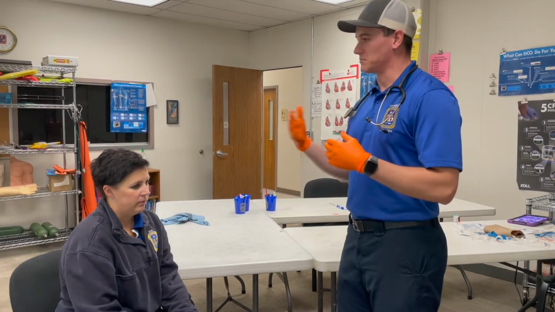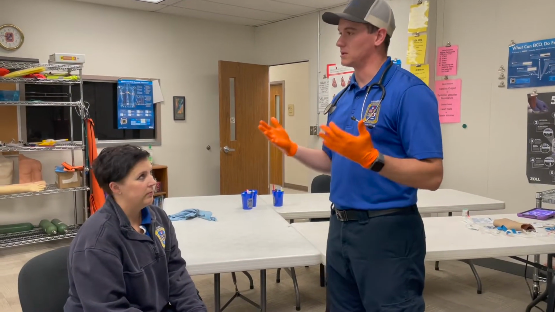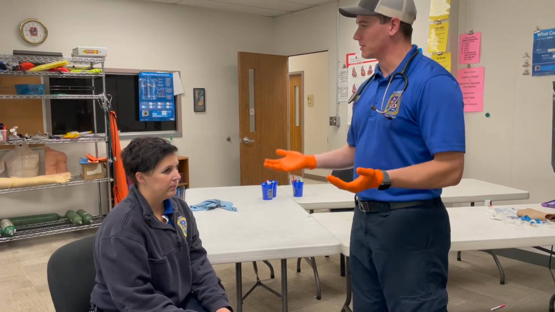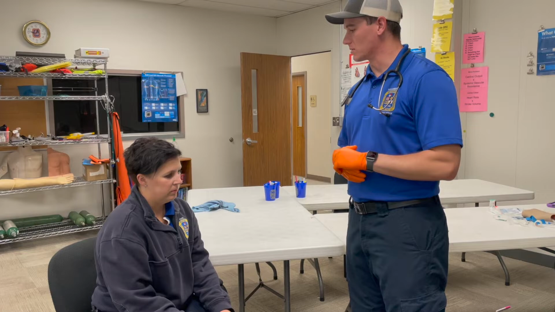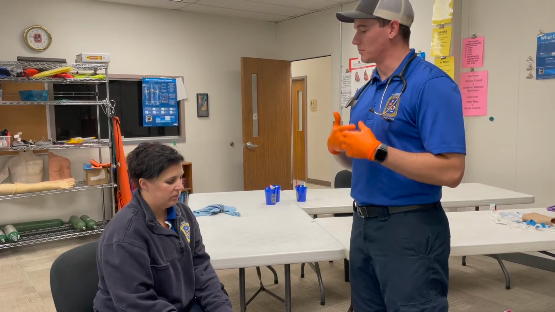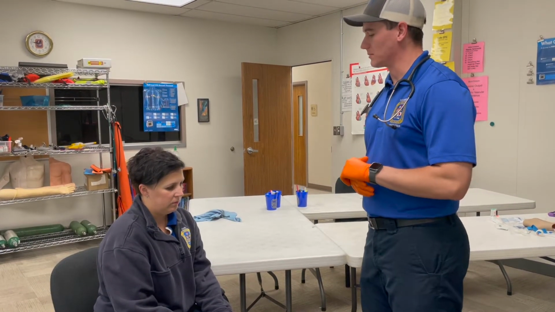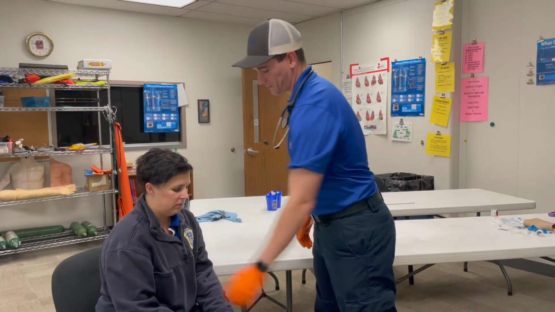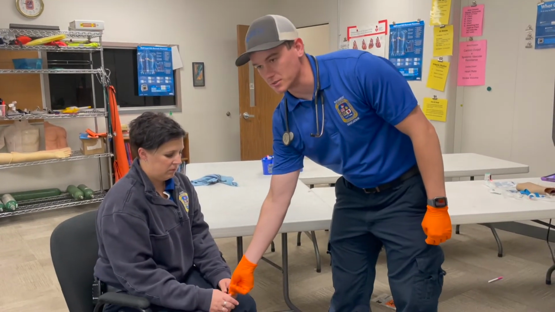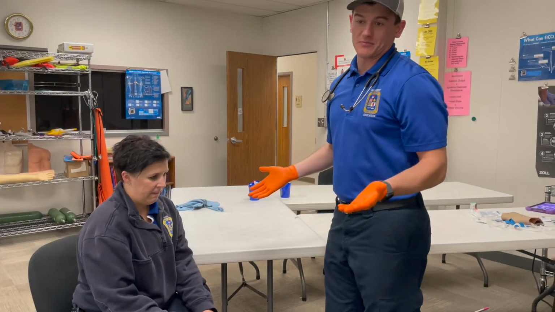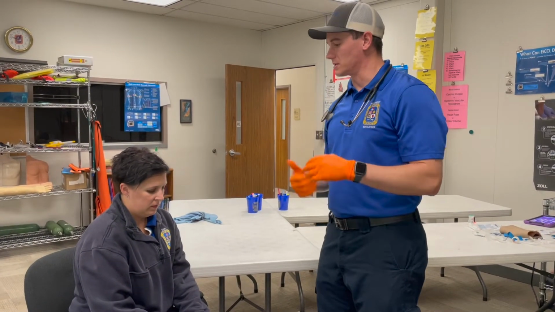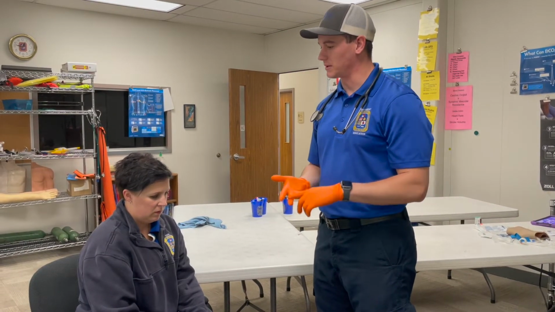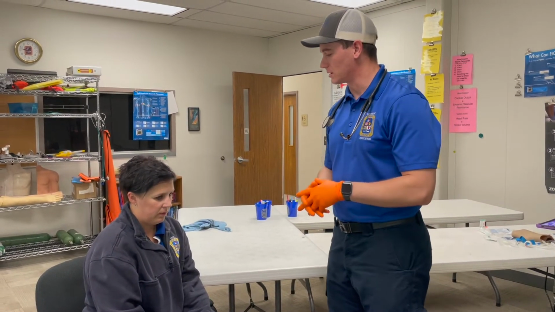Then I want to assess the patient's level of consciousness. So I'm going to see if she's spontaneously alert, so if her eyes are open and looking at me and interacting with me. If not, then I would say her name or try to get her to respond with some verbal stimuli. If that doesn't work, then I would elicit some painful stimuli such as a trap squeeze or some painful nail bed pressure. So that's just your AVPU scale: if they're spontaneously alert, alert to verbal or painful stimuli, or not alert at all.